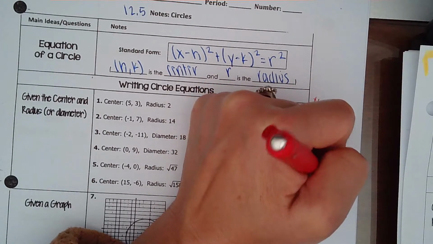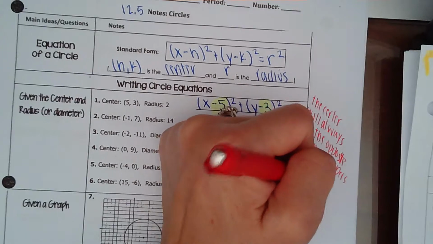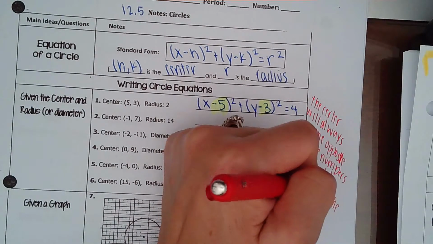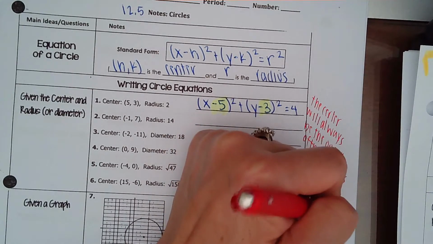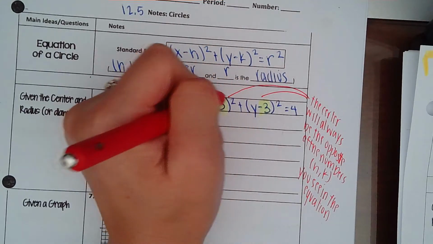And by numbers, I mean h and k, the numbers you see in the equation.